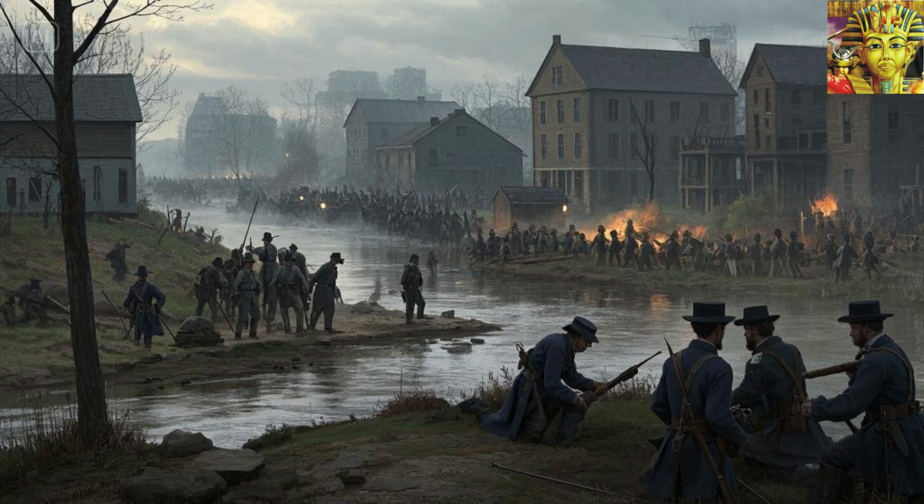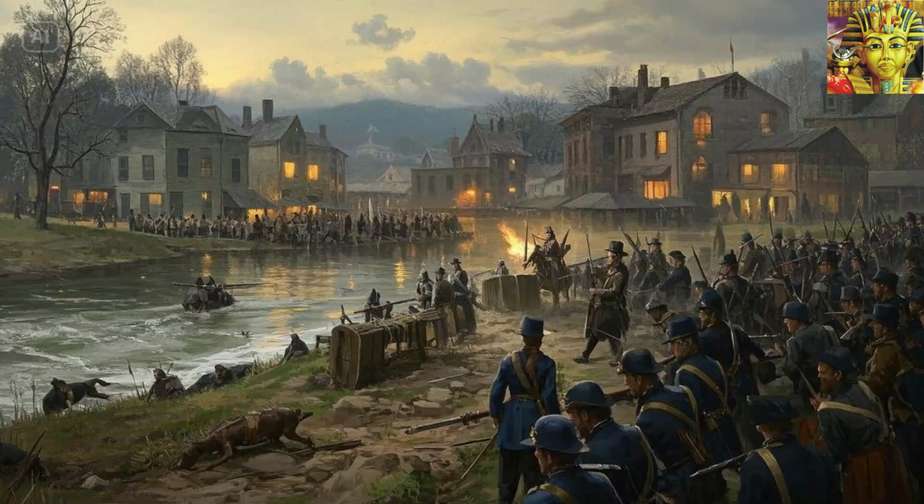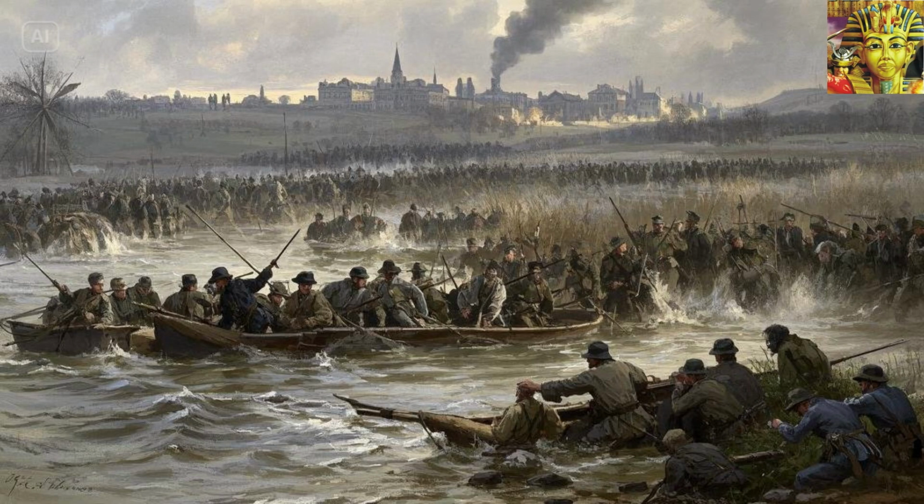Broader implications of the pontoon bridge failure: impact on Union strategy. The failure at Fredericksburg highlighted the importance of logistics in military operations. The Union's inability to deliver the pontoon bridges on time exposed weaknesses in its supply chain and command structure. This led to reforms in the Union Army's logistical system, including the creation of a more centralized and efficient quartermaster department.